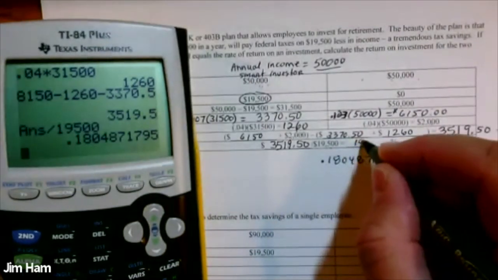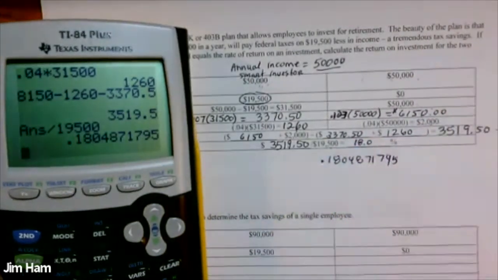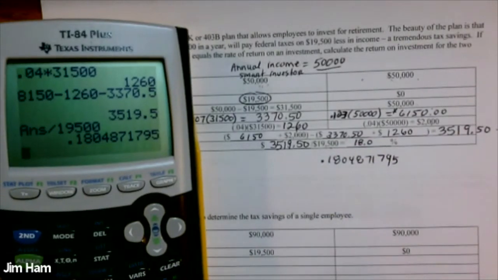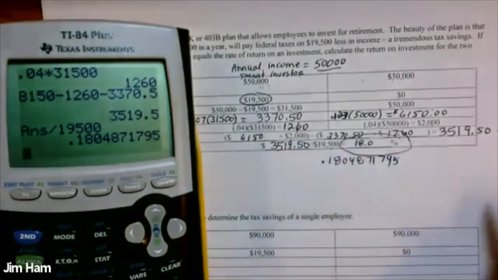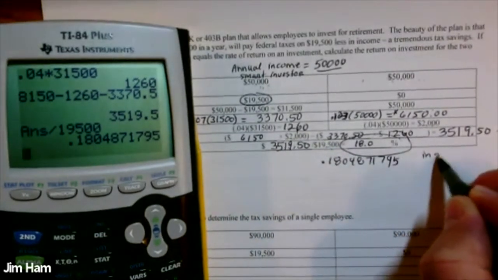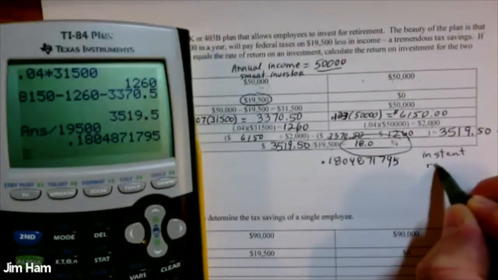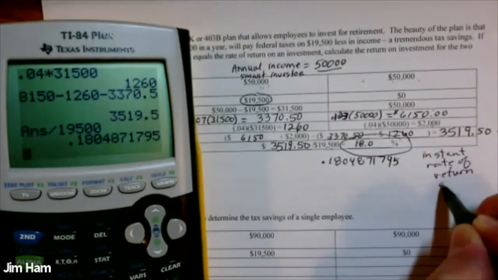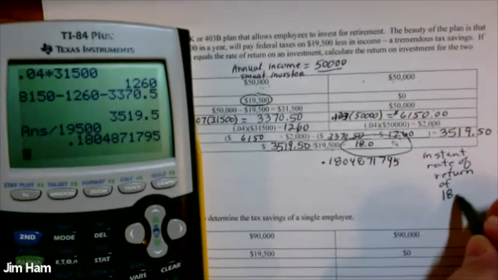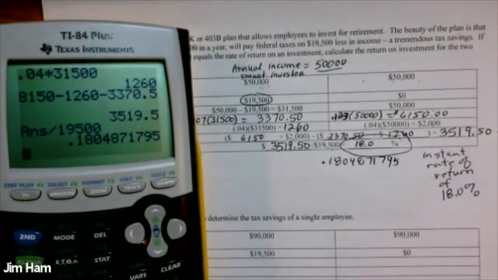And so about 18.0%. So in this case, for this particular person, they made an instant rate of return of 18%. And if you're out there investing right now, you know how difficult it is to earn 18% on an investment.